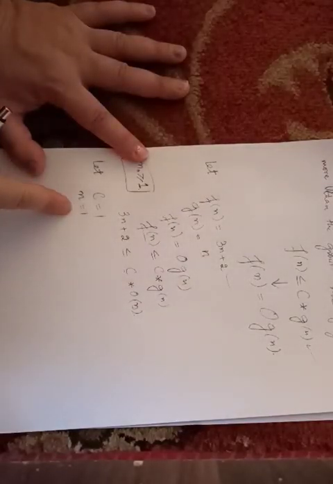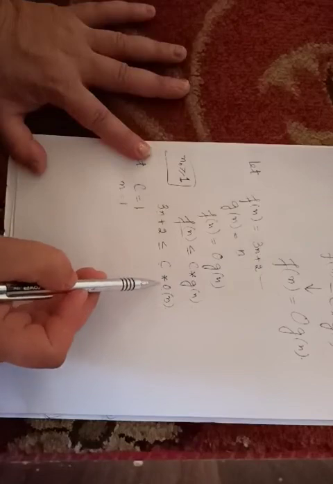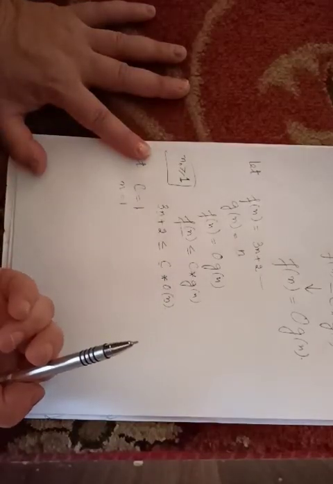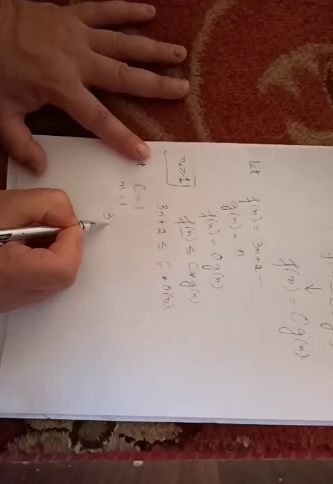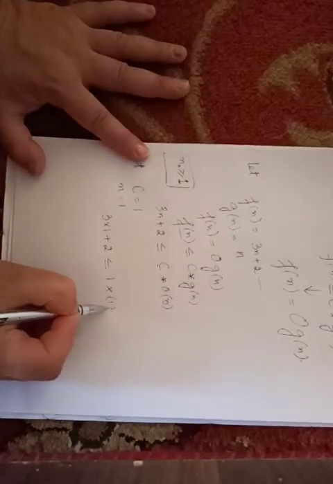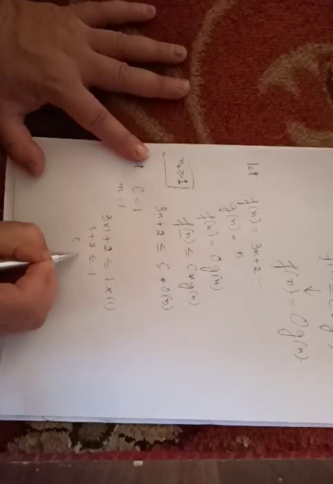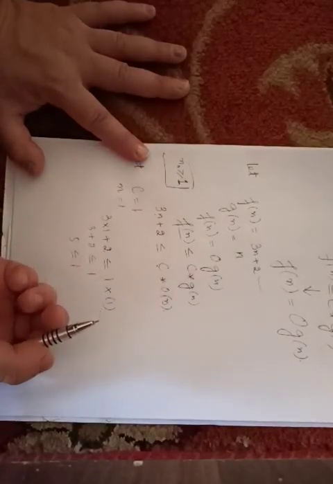We took only one input, that means one element. If I multiply this with 1 by taking 1 as a constant, can we justify this? Let me try. 3 into 1 plus 2 will be less than or equal to 1 into 1. 3 plus 2 is less than or equal to 1. 5 is less than or equal to 1. No, that means we have to do something else.